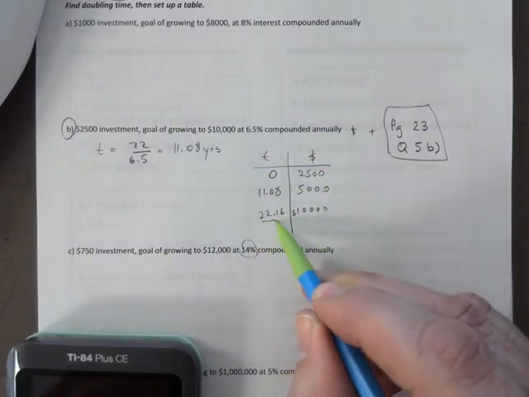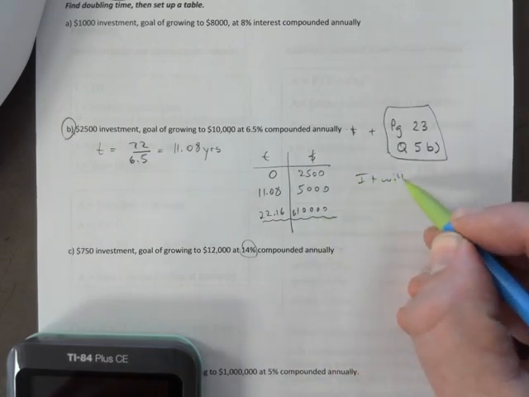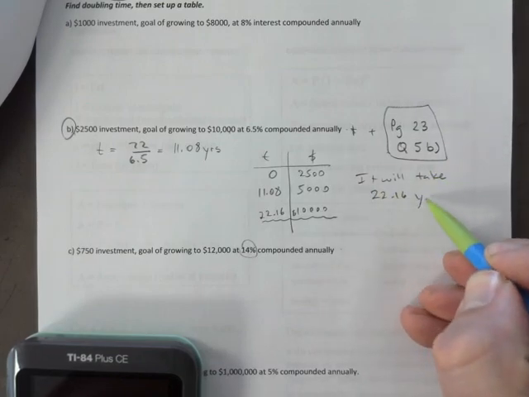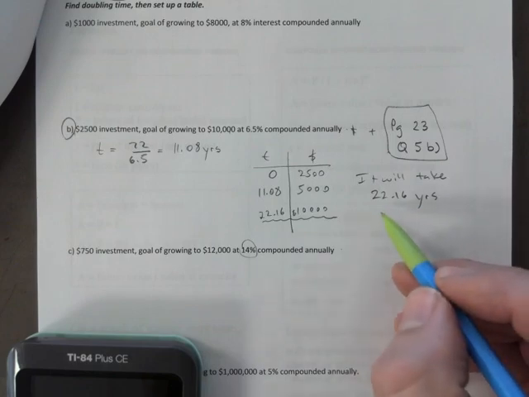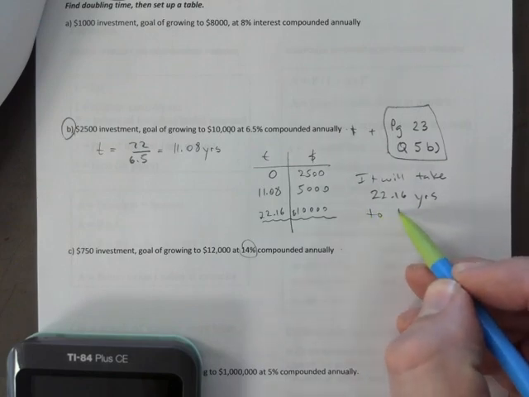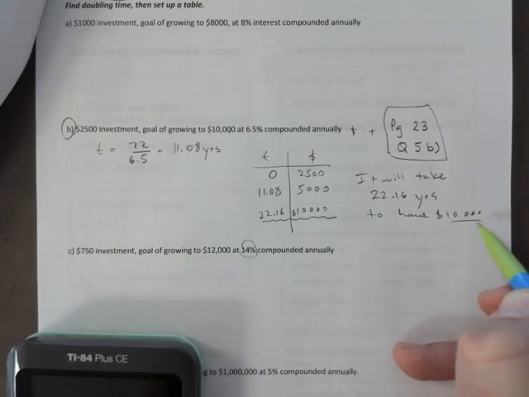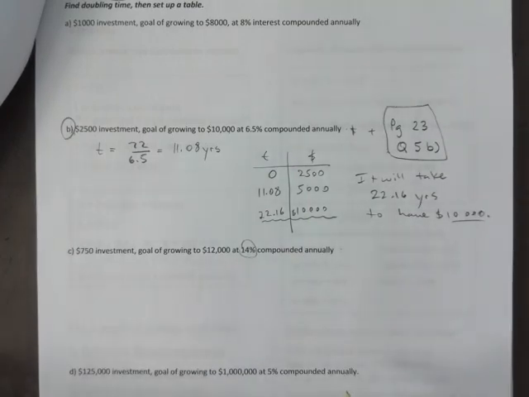So I'm going to underline this and just say that it will take 22.16 years, and time can be stated in decimals, so it's right, because you could figure out days, you could figure out hours, all of that. So it's okay to have $10,000 in the bank. This is an estimation tool, okay?